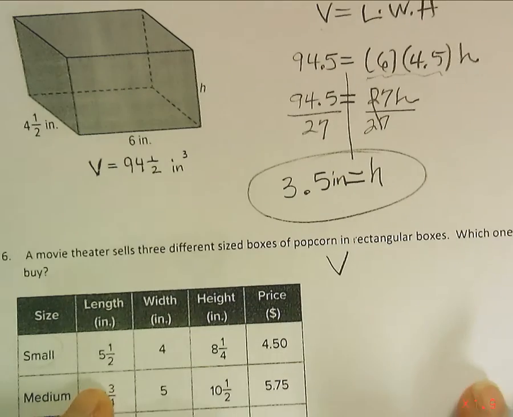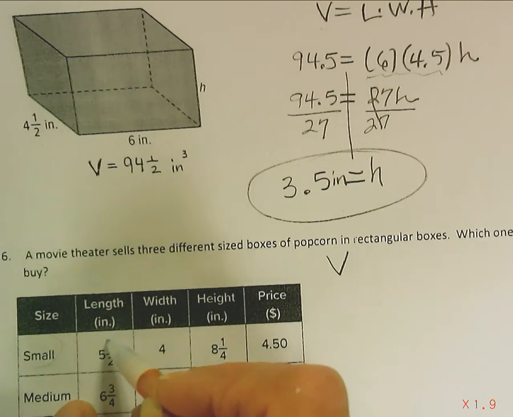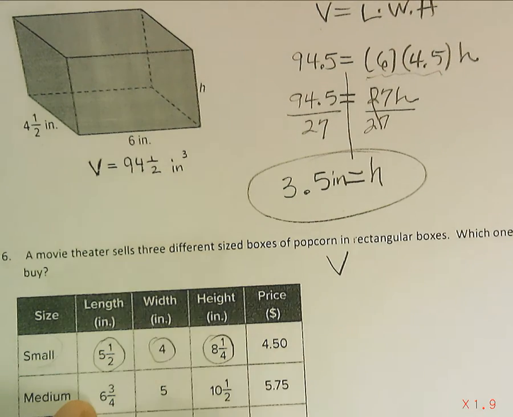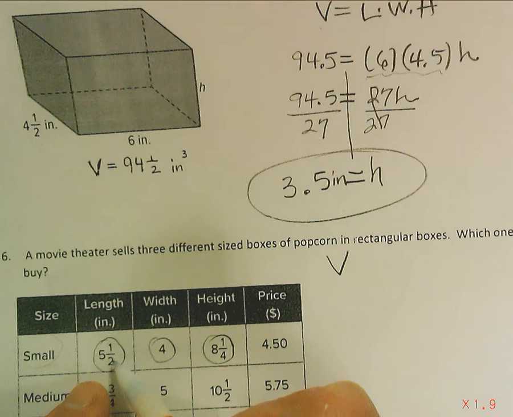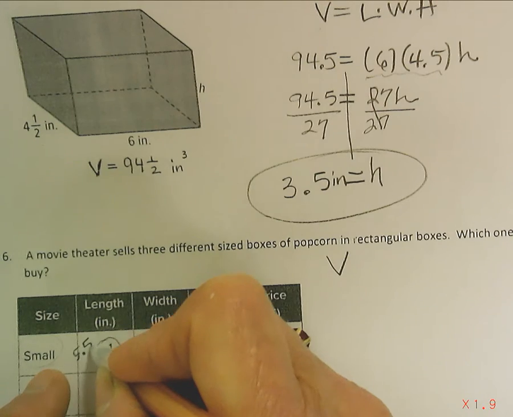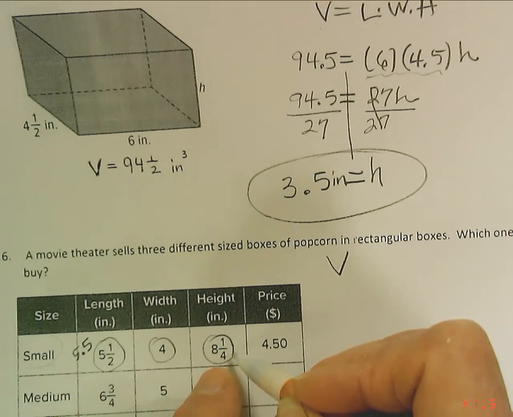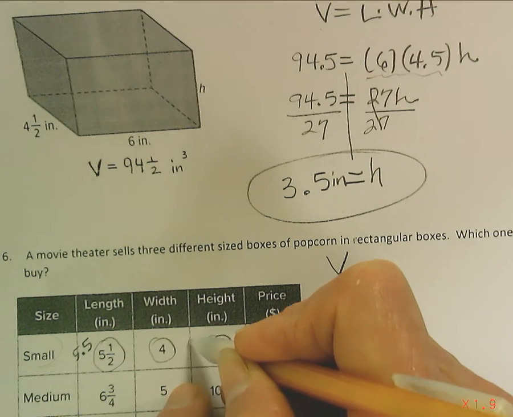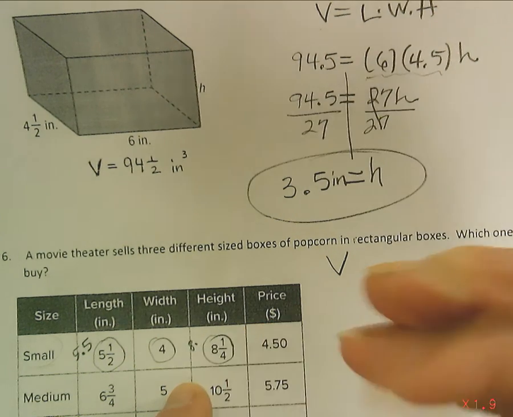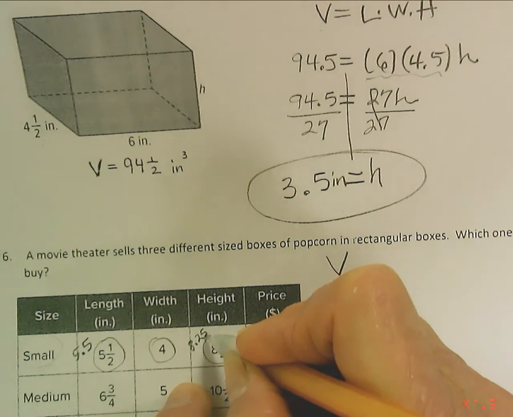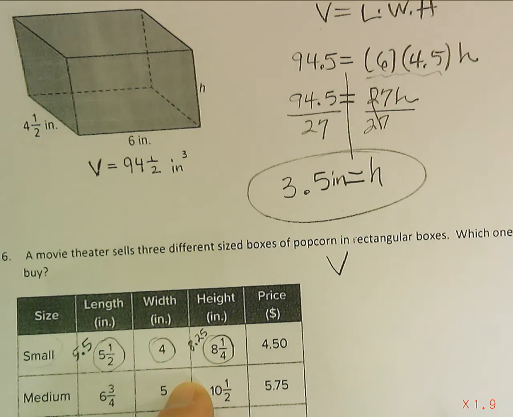And to find the volume, guys, all you do is multiply the length and the width and the height together. Now, what is 5.5 as a decimal? It is 5.5. Pull out your calculator. Tell me, what is 8 1/4 as a decimal? 8.25.